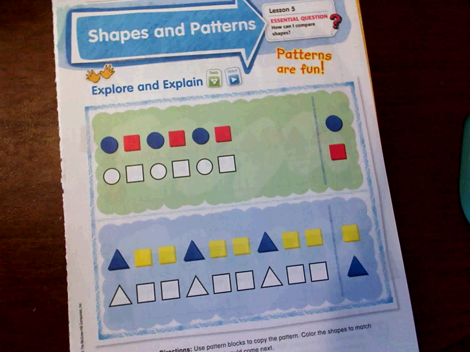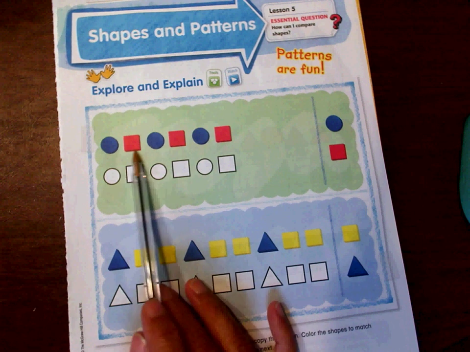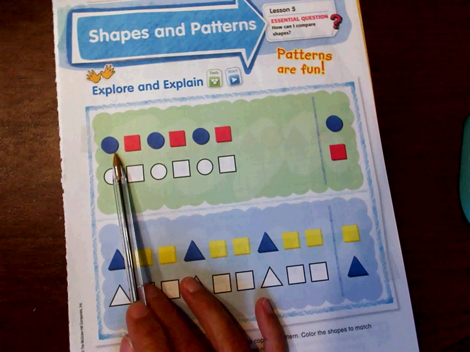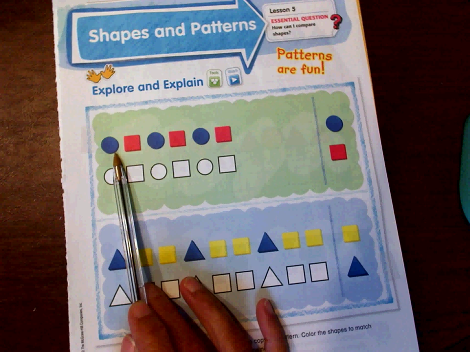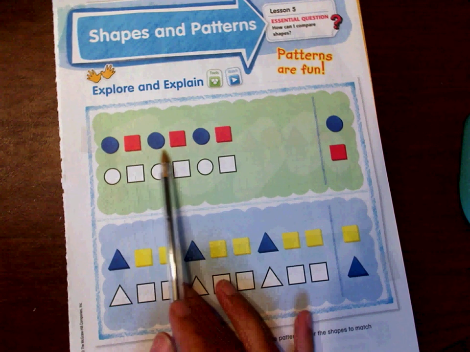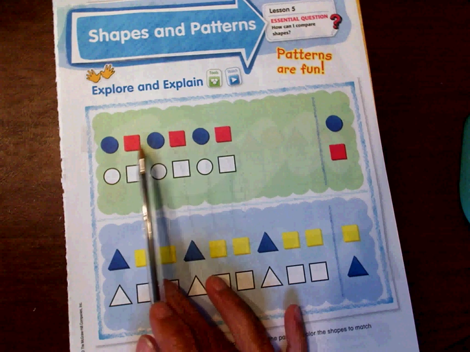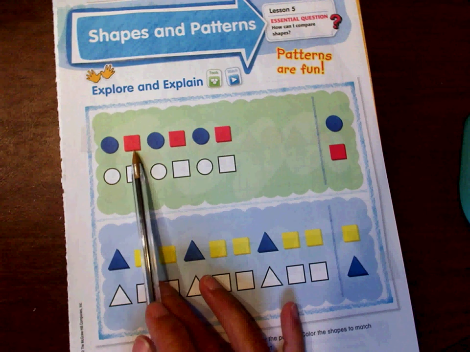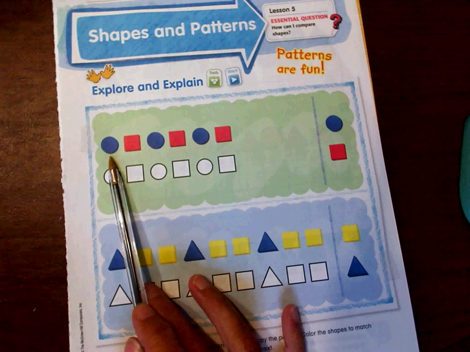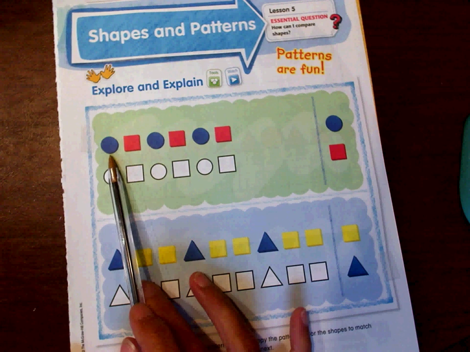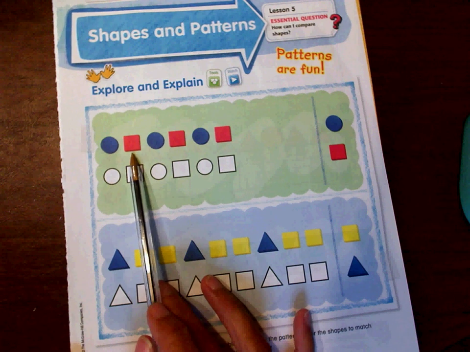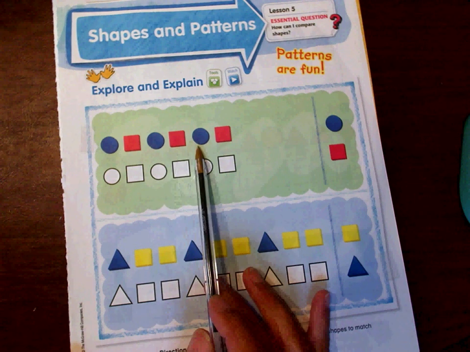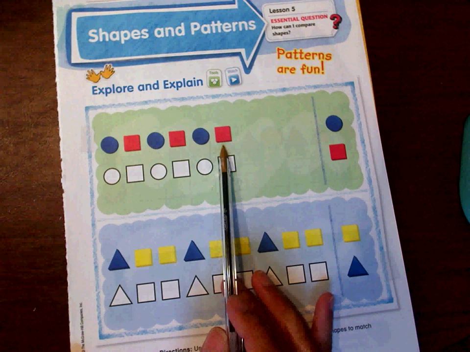So I want you to look at this first pattern here. We're looking at not only a pattern of color, but also a pattern of shape, because not all these shapes are the same color. You have blue circles and you have red squares. Let's look at what this pattern would be. If we were going to read this pattern out loud, we would read: blue circle, red square. Blue circle, red square.